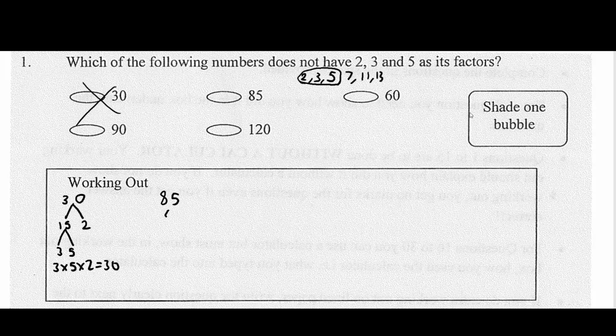85. 85 is 17 times by 5. And is 17 a prime? Yes. 17 is prime, and so is 5. So it's looking as if 85 is the good one, but we'll try another.